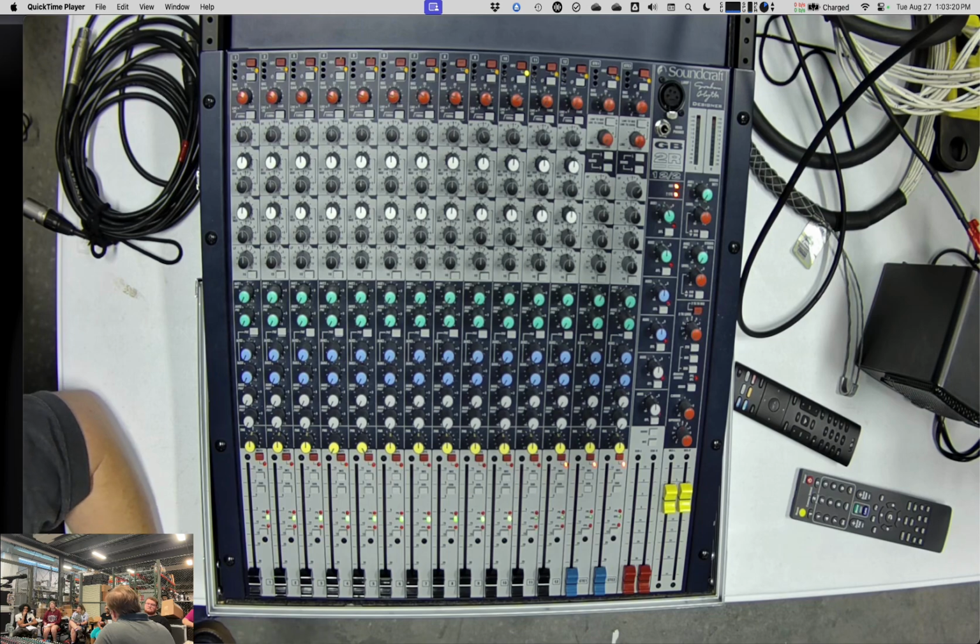But the other problem with graphic EQs is, remember that one time when I said every electronic circuit that knows how to pass audio also makes noise? Well, in a third octave graphic EQ, how many electronic circuits are you passing your audio through? At least 31.